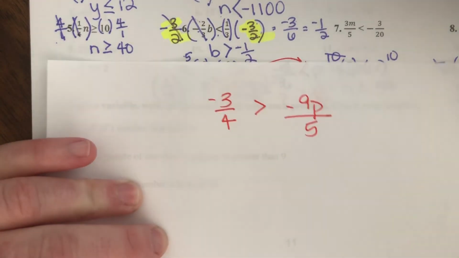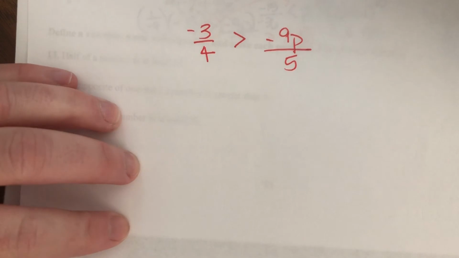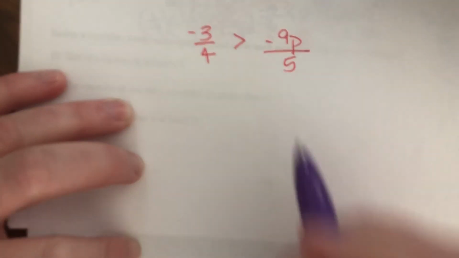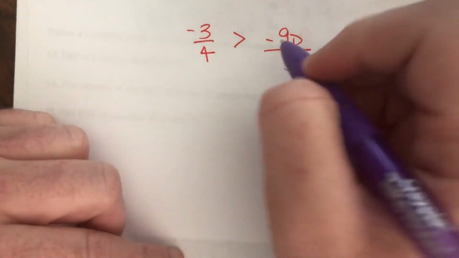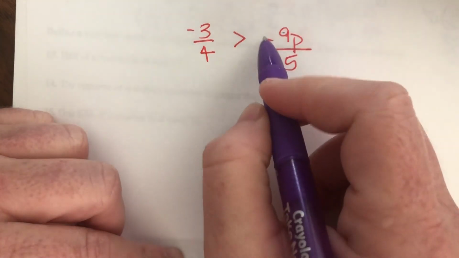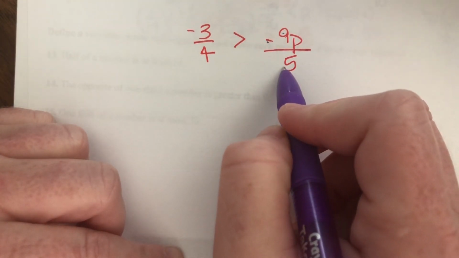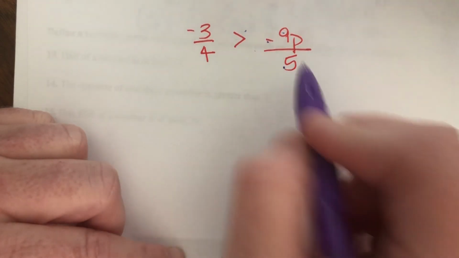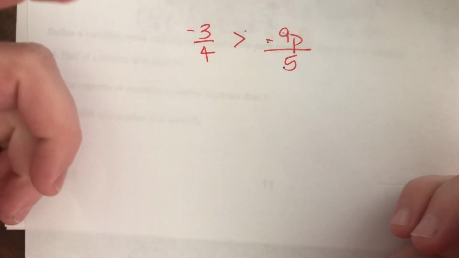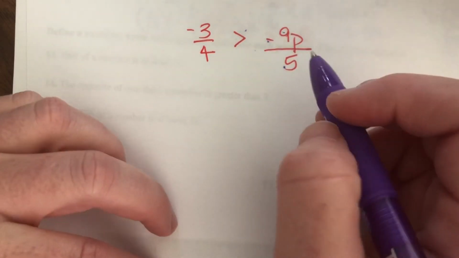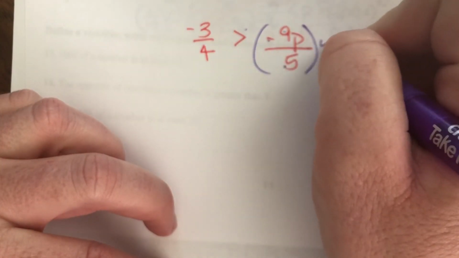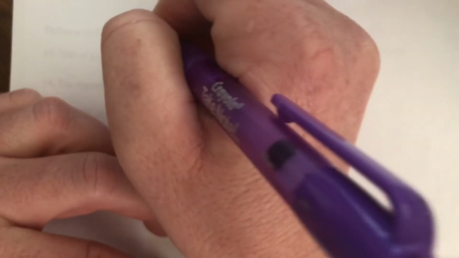Okay, so here's what I did. This is spread out a little better, makes a little more sense. Same problem, we're almost done. Okay, so here, I want to get p by itself. I want to start by getting rid of this divided by 5. I left the minus sign with the top. You could have put the minus sign with the bottom and changed your sign as soon as you multiplied both sides by negative 5. That's fine. Or you can put it with the negative 9. It does not matter. So I'm going to multiply this side by 5, multiply this side by 5.